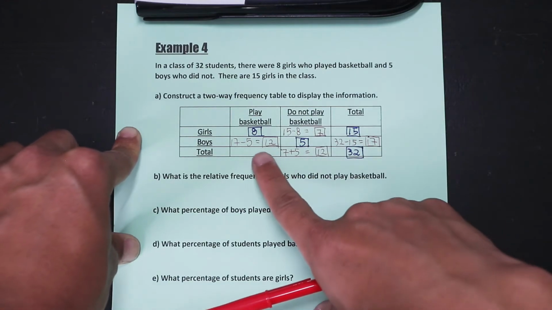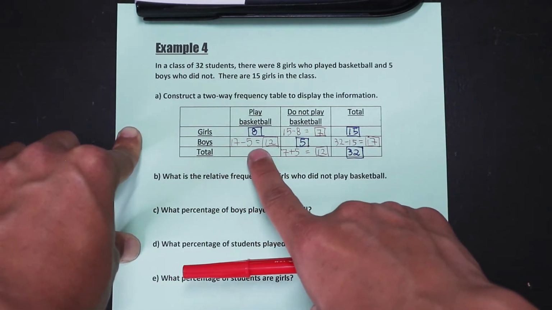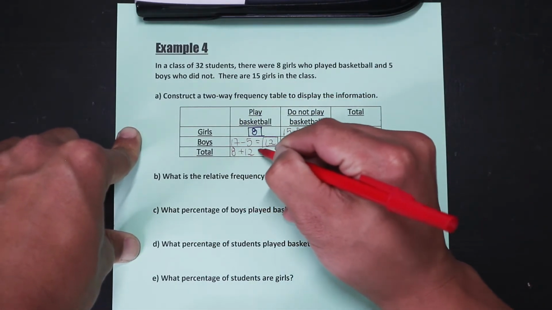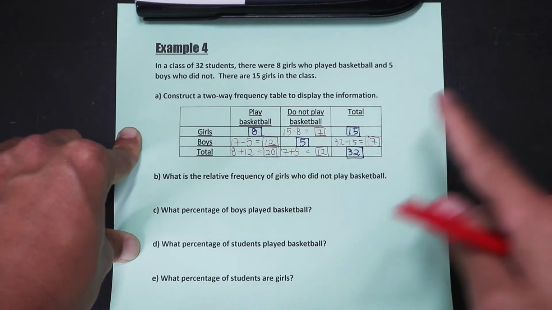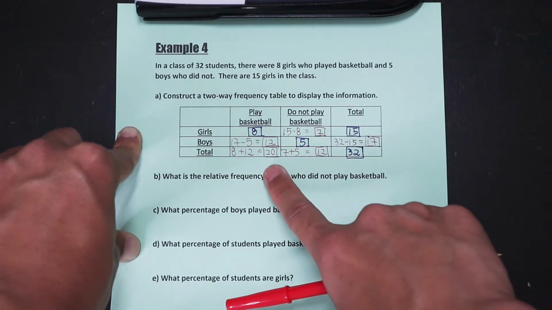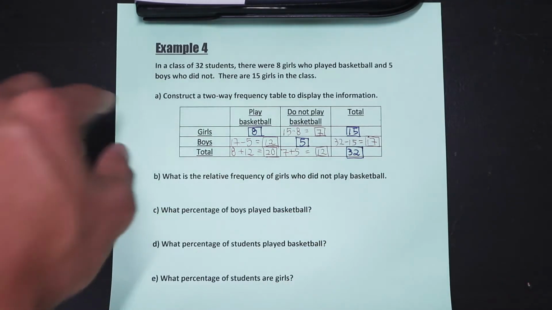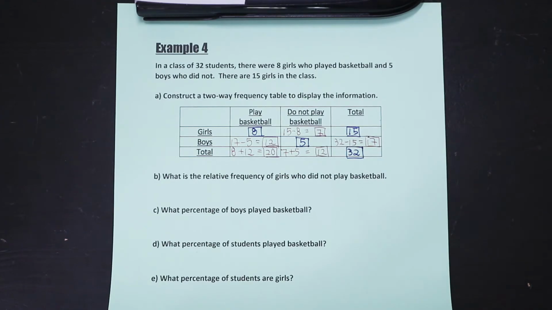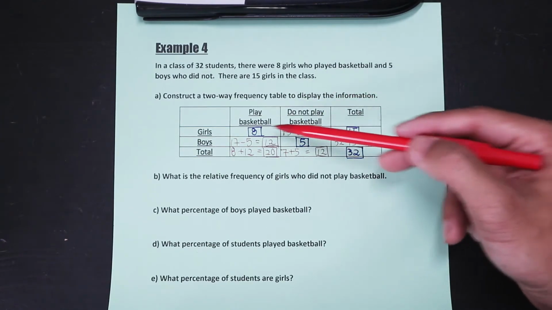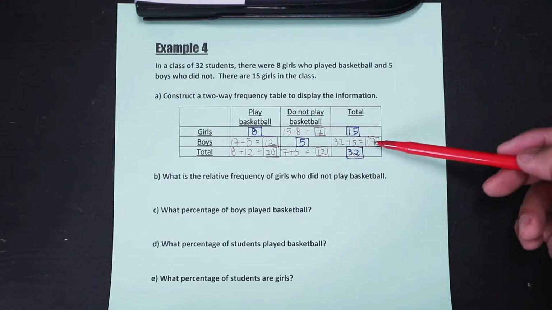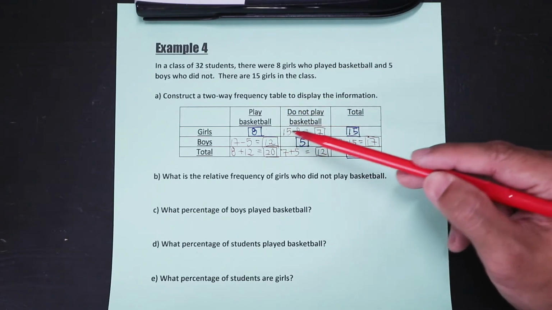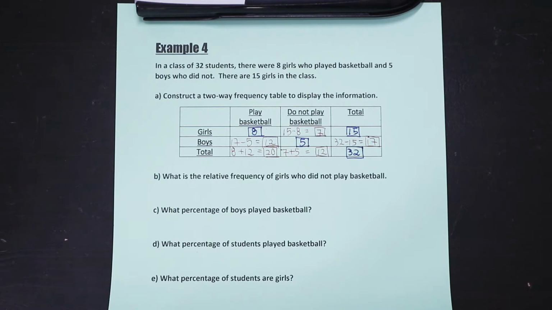And then finally, to find the total number of people who play basketball, you add 8 and 12, which is 20. You could also confirm that by subtracting 32 minus 12, and you also get 20. So there is more than one way to find the last cell, and this is another way for you to check whether your answer is correct or not. When you add these two, do you get the total? And when you add these 4 numbers, 8, 7, 5, 12, do you get 32? So there are a lot of ways for you to check whether your calculation is correct.